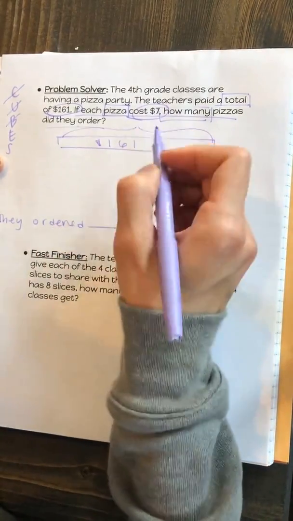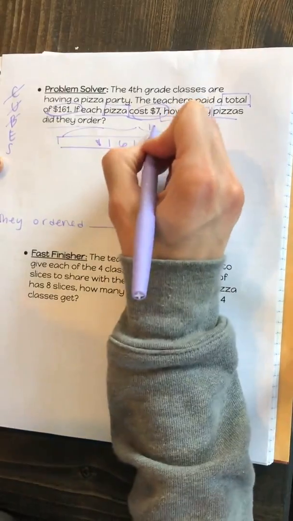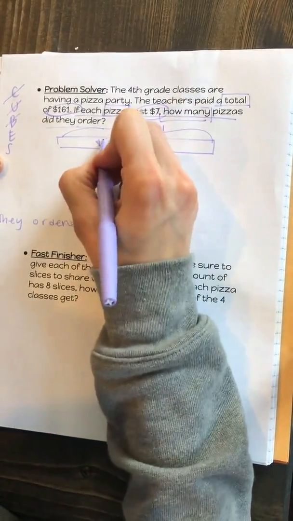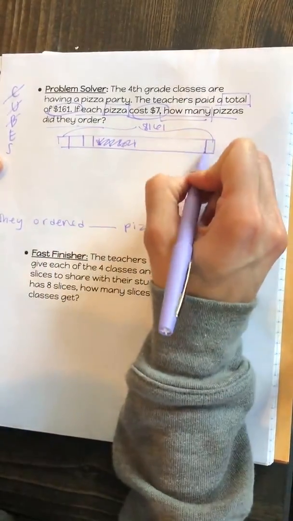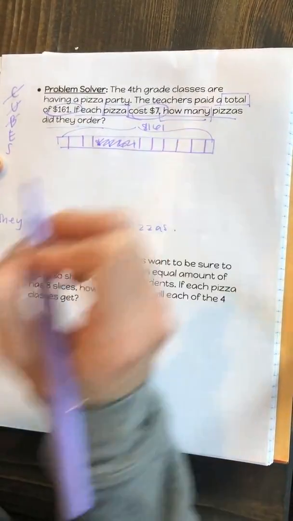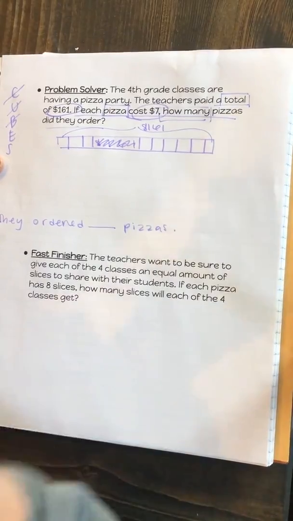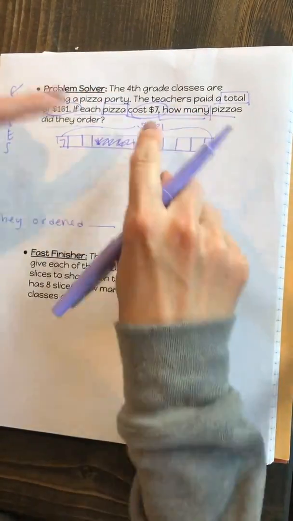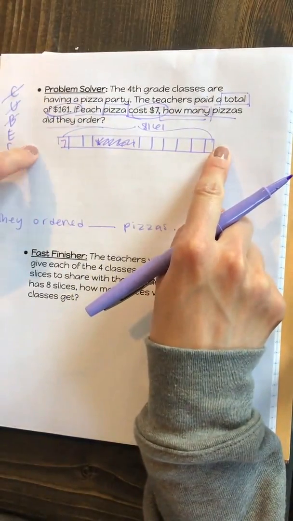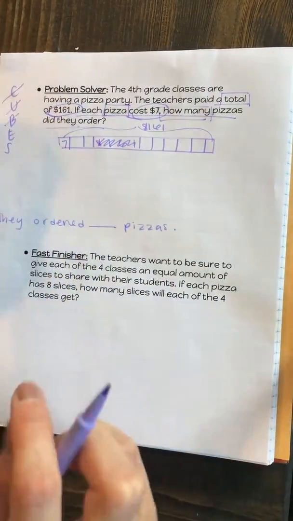Here, okay? I'll actually put it up top for you. So the question is asking, how many pizzas did they buy? How many sections would be in this tape diagram here if each pizza is $7, okay? So we're taking our total of 161 and we're dividing it into groups of 7, okay?